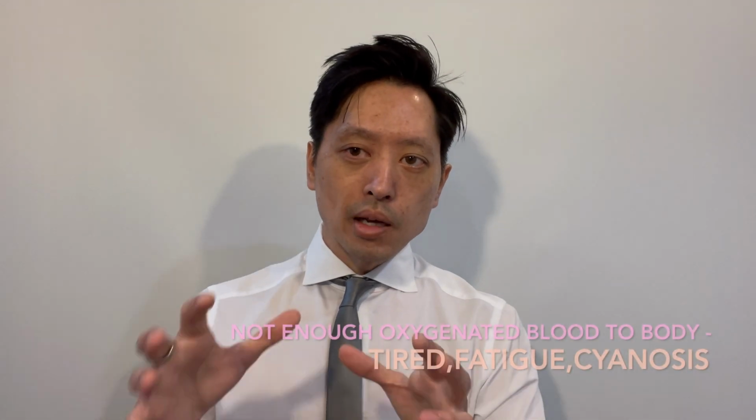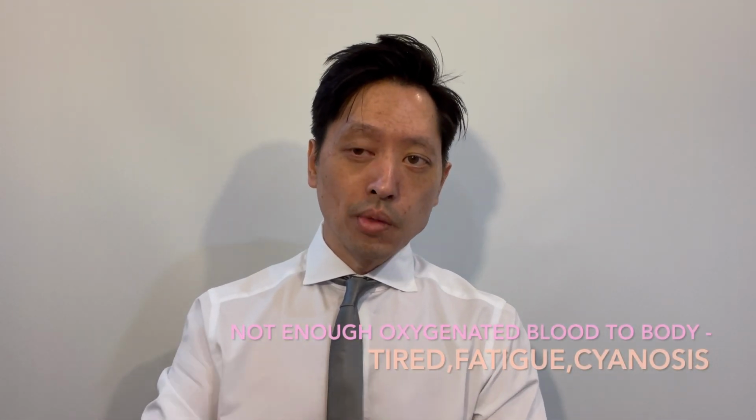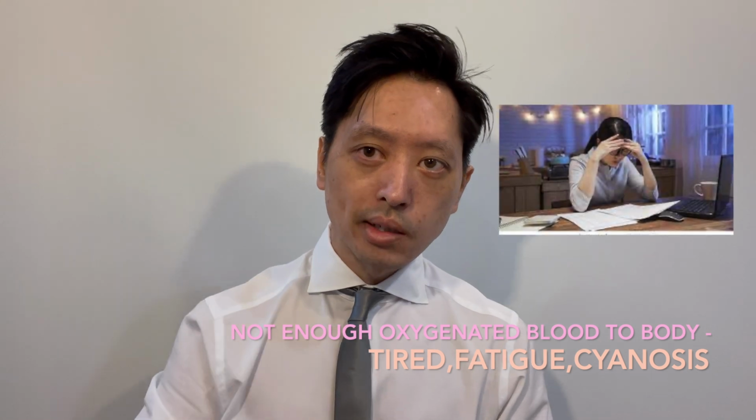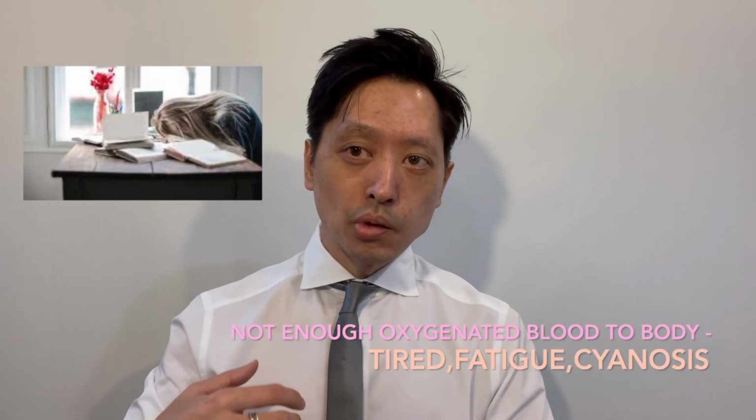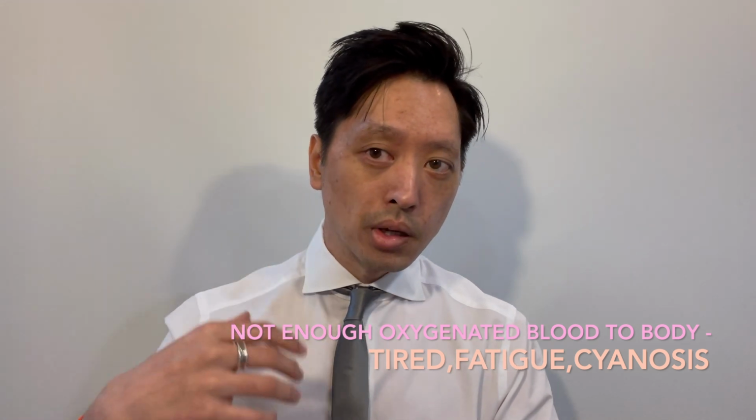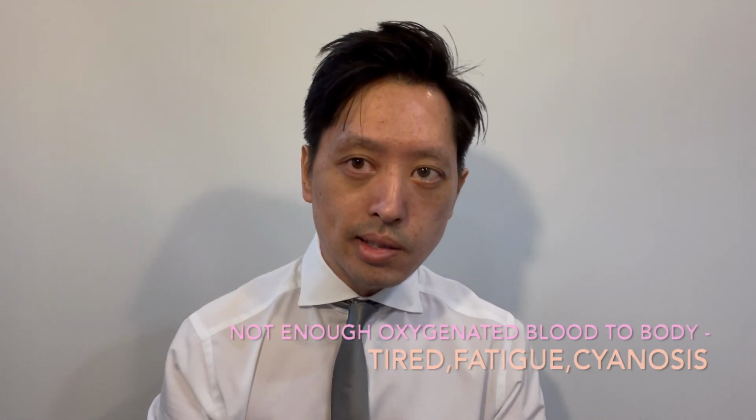The blood that the heart puts out is oxygenated blood, right? It's the blood with high oxygen content that our organs need. Our brain, our tissue, our muscle need oxygen, and if we're not getting the same volume of the blood with high oxygen content, then we could feel tired, we could feel fatigue, and with the brain, there could be some loss of consciousness. So many symptoms, right? And how about on the right side?